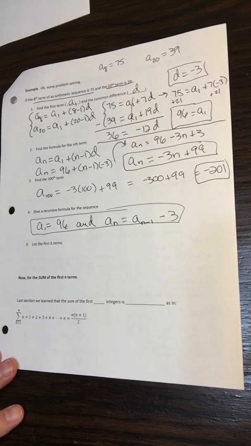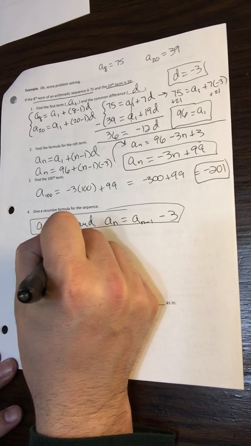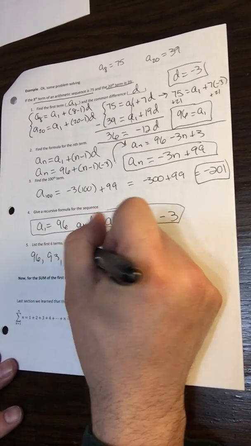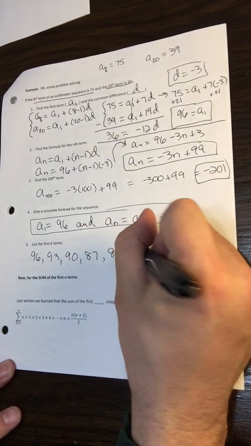List the first 6 terms. All right, 96. Subtract 3, 93. Subtract 3, 90. Subtract 3, 87. Subtract 3, 84. Subtract 3, 81.